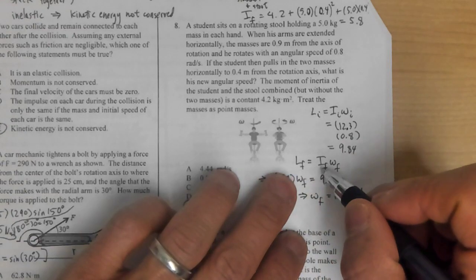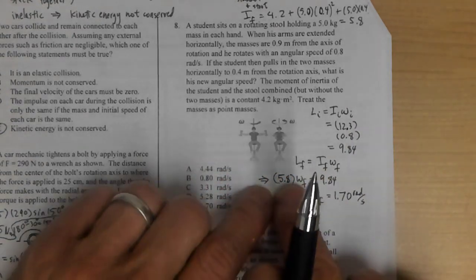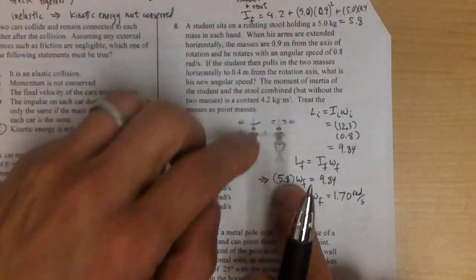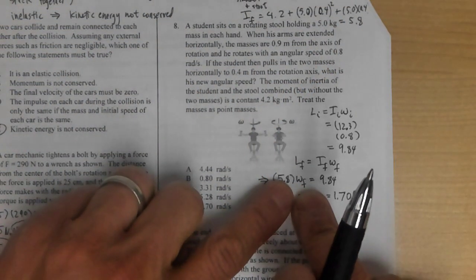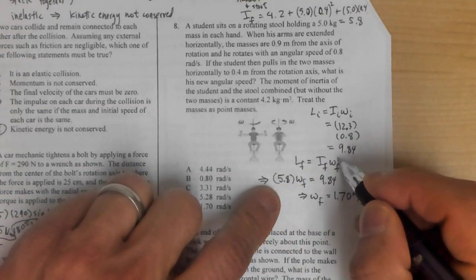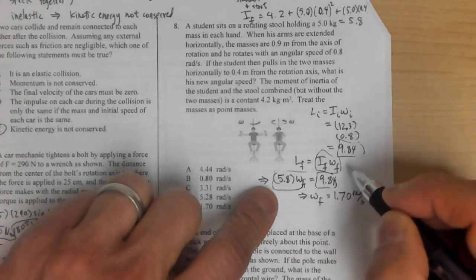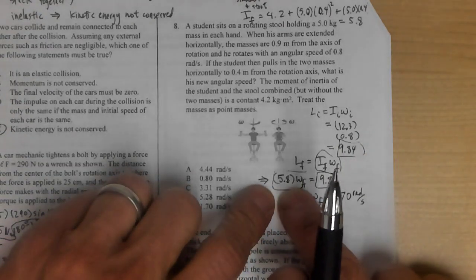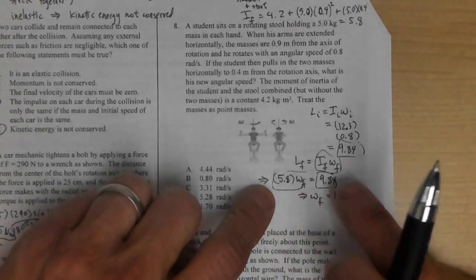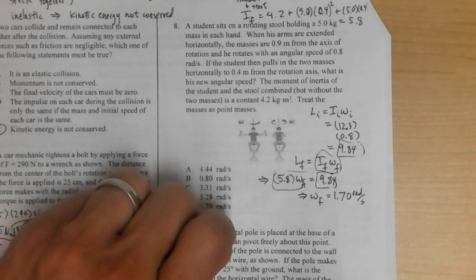Now the final angular momentum is the final moment of inertia times the final angular speed. So that's 5.8 for the final moment of inertia times omega final, which we don't know. But L final must equal L initial. Okay, so we have 5.8 times omega final is equal to 9.84. So we have omega final is 1.7 radians per second.